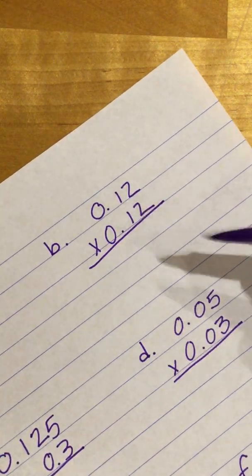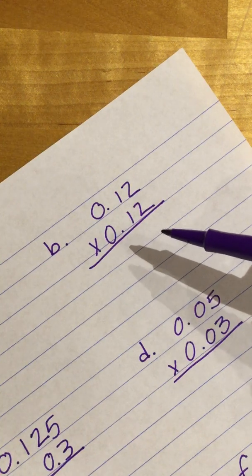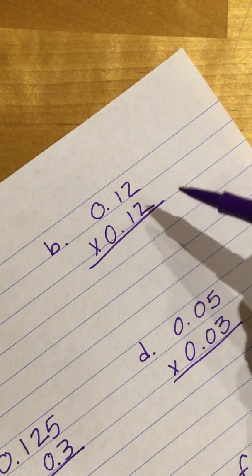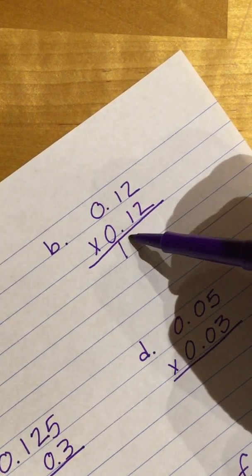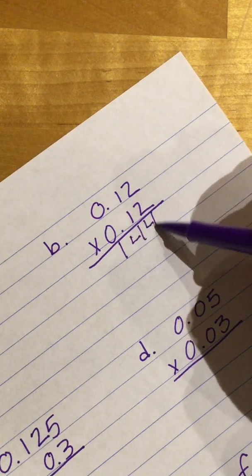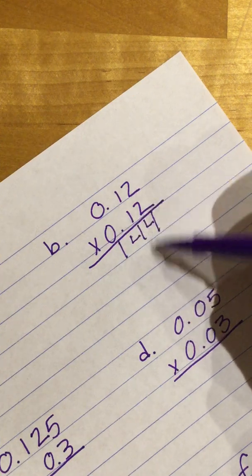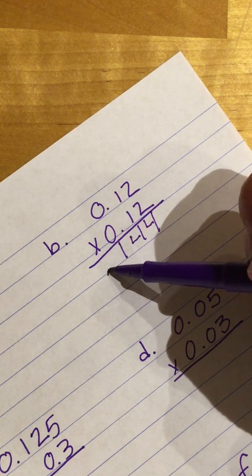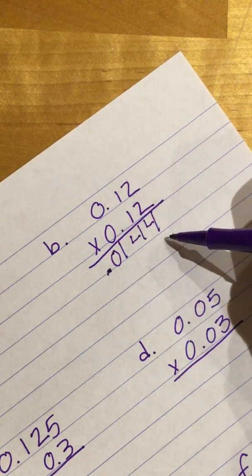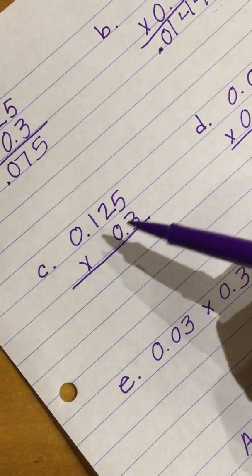All right, let's look at this next one. 12 hundredths times 12 hundredths. Hundredths times hundredths. So I'm going to do 12 times 12, which I know that most of you have memorized. 144, right? So I have to go over 1, 2, 3, 4. Guess what? That puts me in the 10 thousandths place. 144 10,000ths.